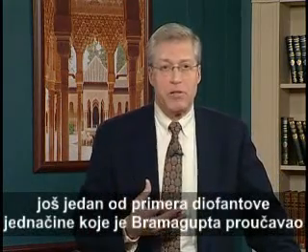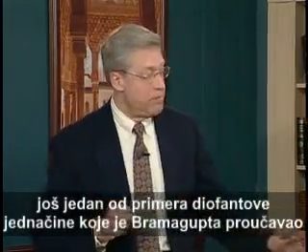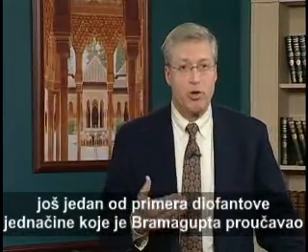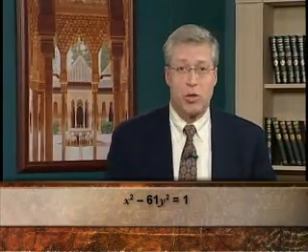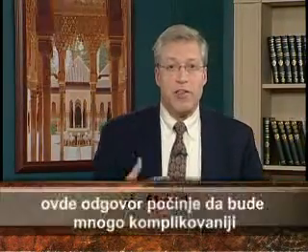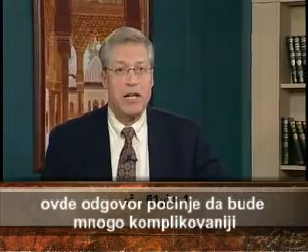Another one of the examples of the Diophantine equations that Brahmagupta studied is something squared minus 61 times something else squared is equal to 1. And here the answer gets much more complicated.